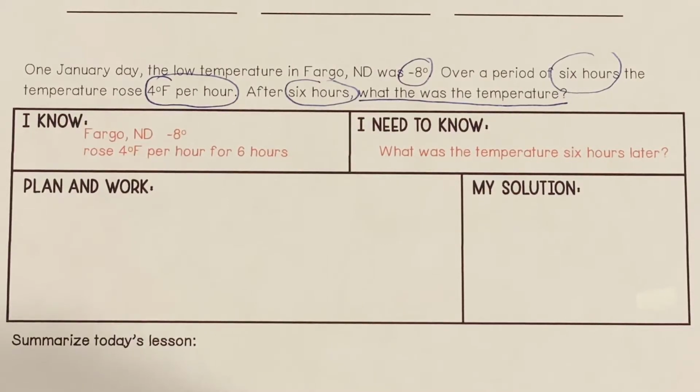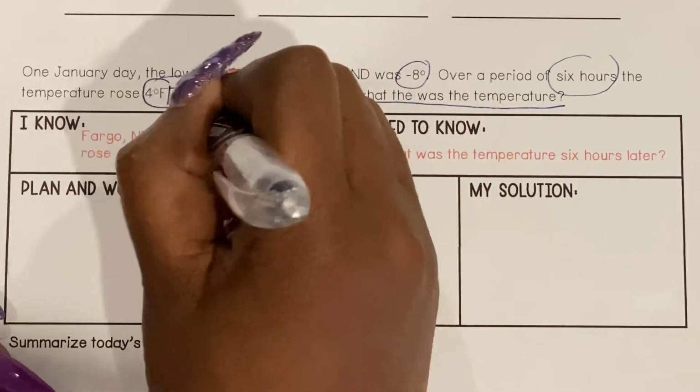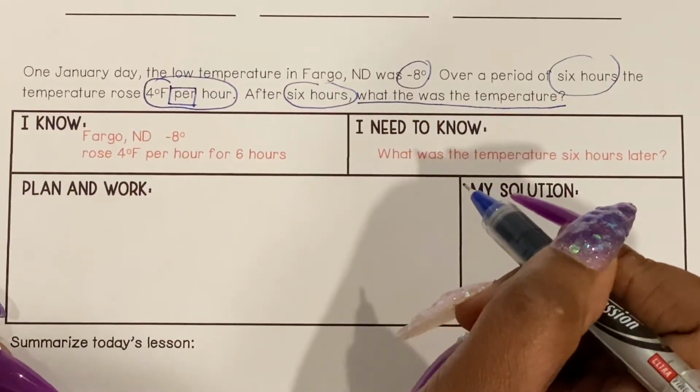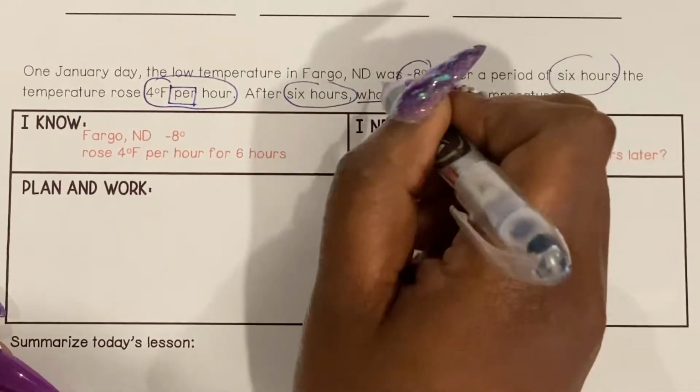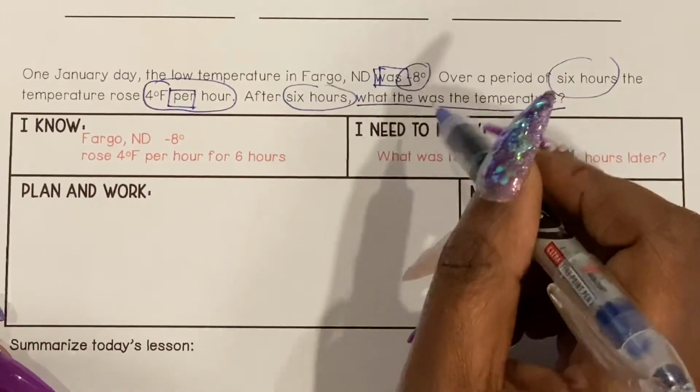You see any yet? Okay, you ready? All right, here we go. We have per. I hope you saw that one. This is was. We're going to figure out what that is.